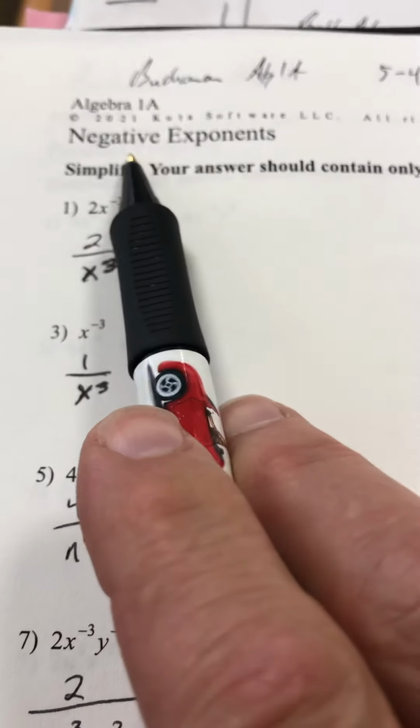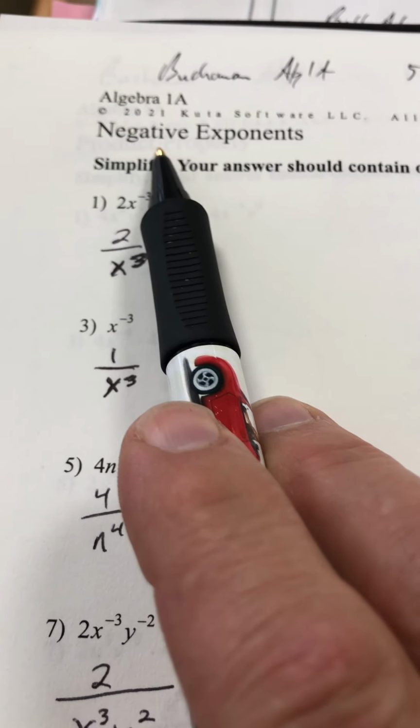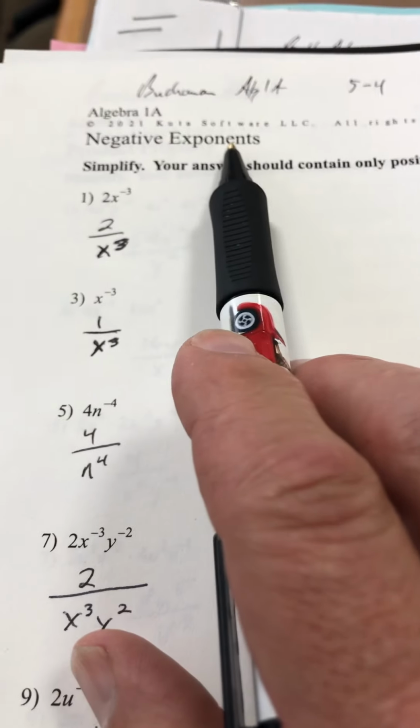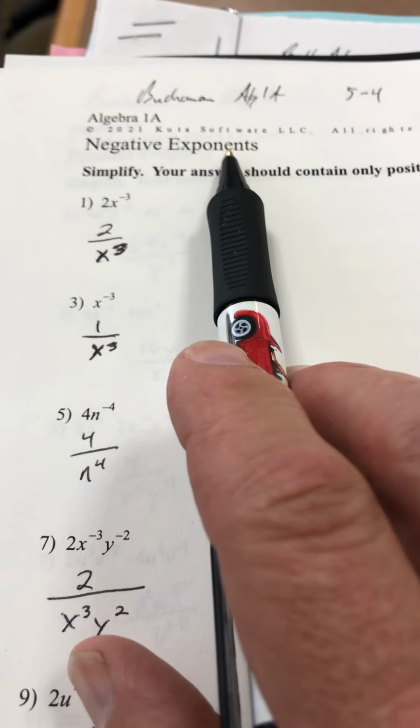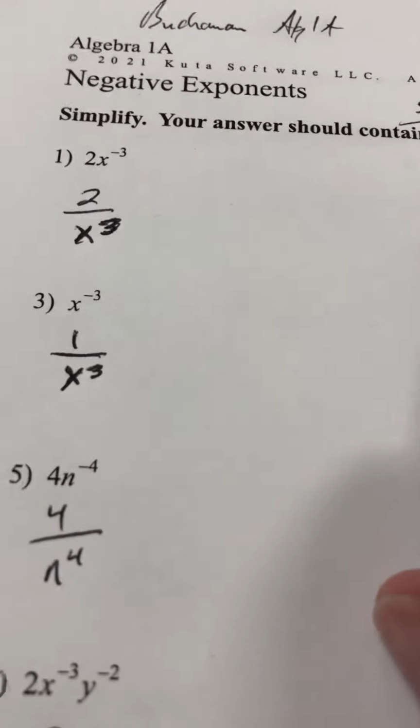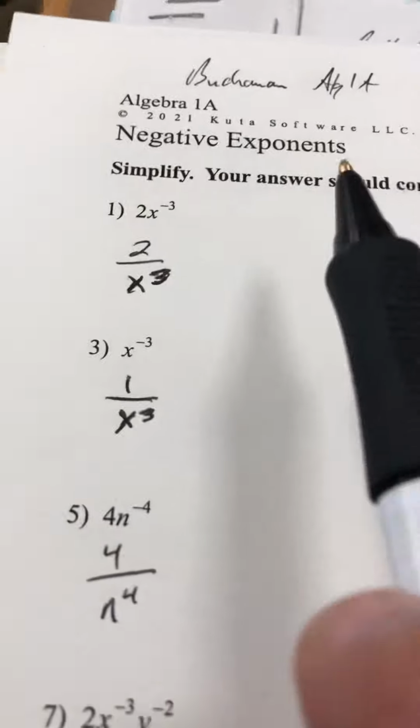So I'm going to go through the odd ones with you, and you could have an exponent calculator. You could look one up. Symbolab is a good one, in case you want to check yourself before you turn it in. So that'll help out a lot.